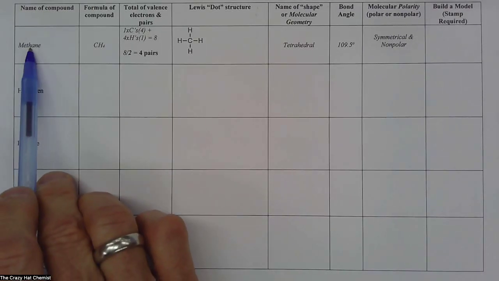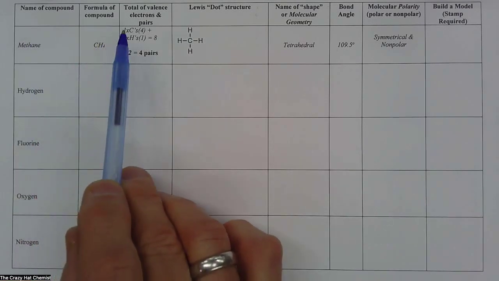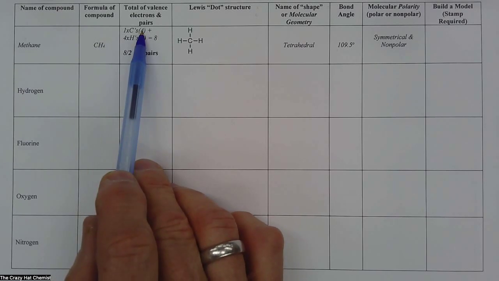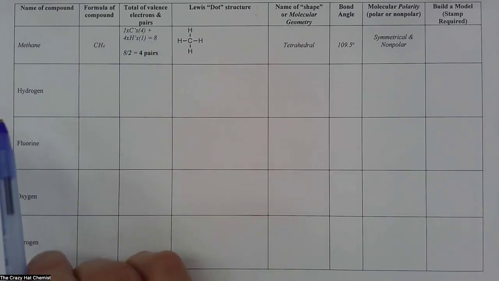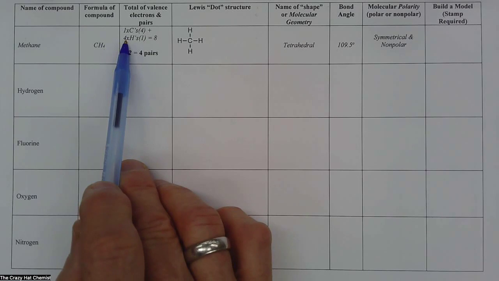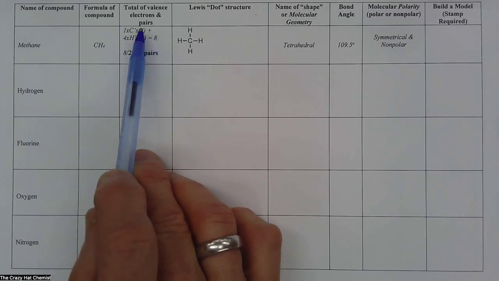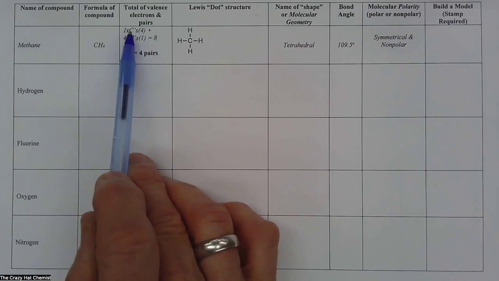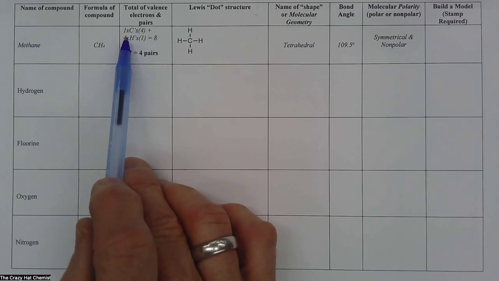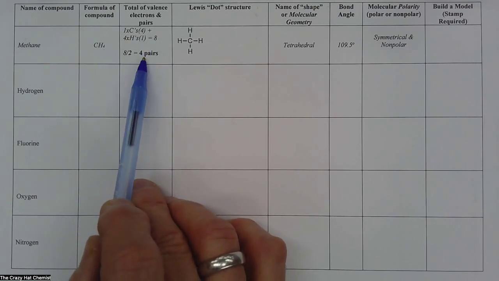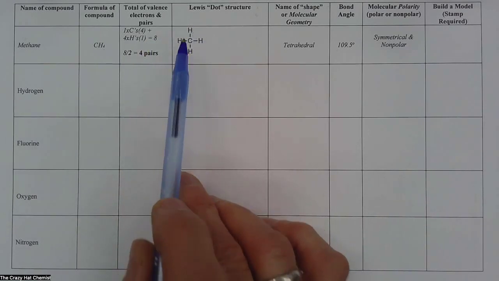So this methane, CH4, there's one carbon atom in this, and valence electrons is 4 in a carbon. And then there are 4 hydrogens, and the valence electrons in a hydrogen is 1. I'm going to add up those. That's 1 times 4 plus 4 times 1. That's 8. I'm going to always divide by 2. I'm going to get 4 pair. The Lewis dot structure is right here.